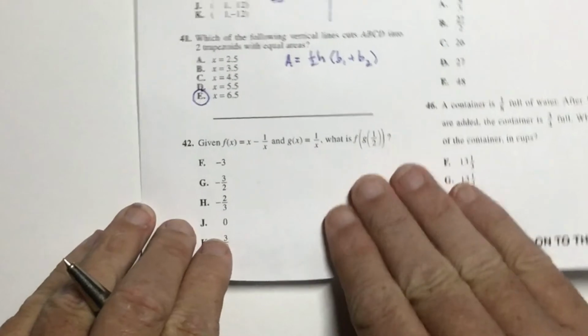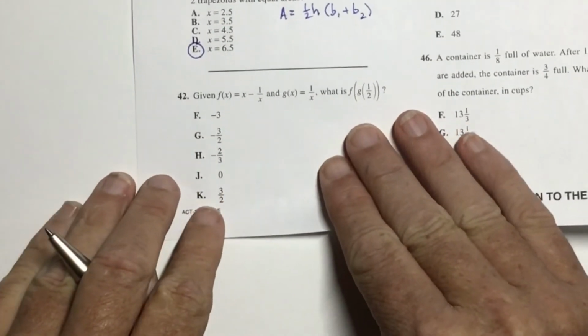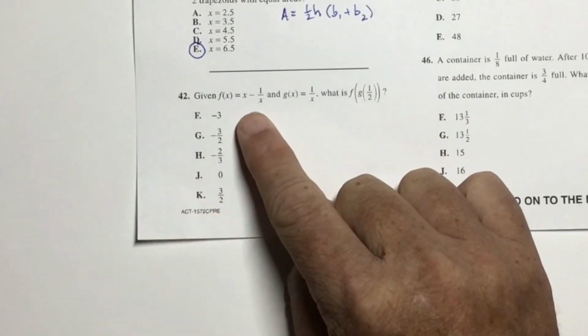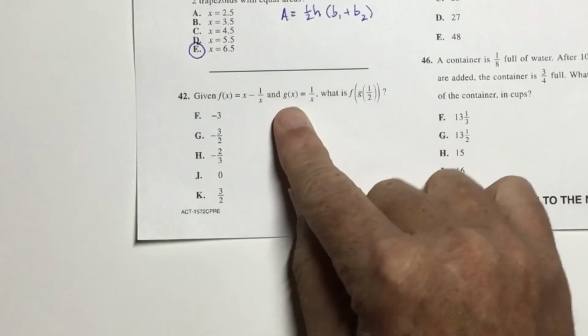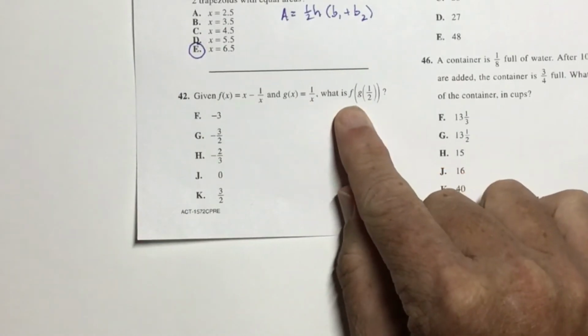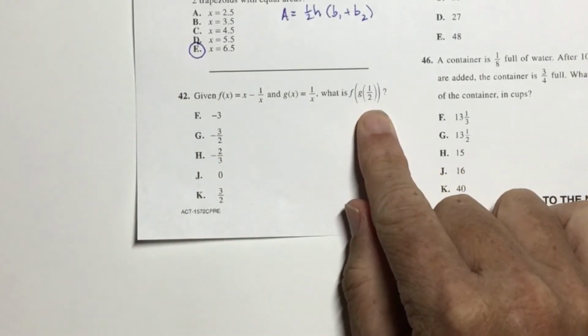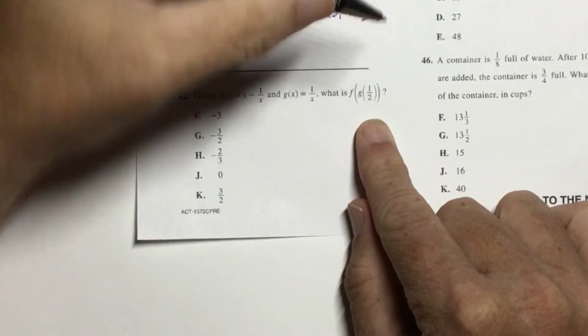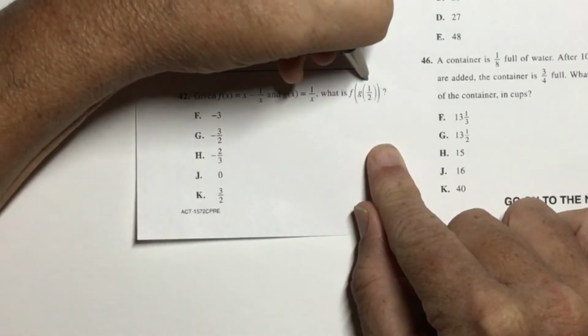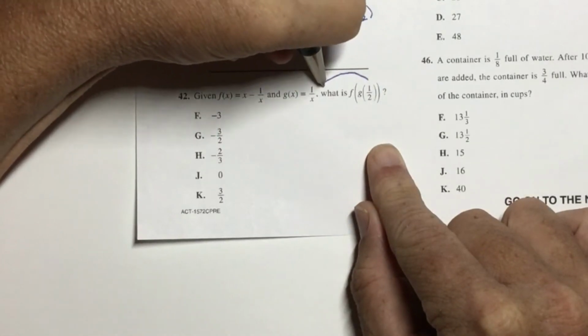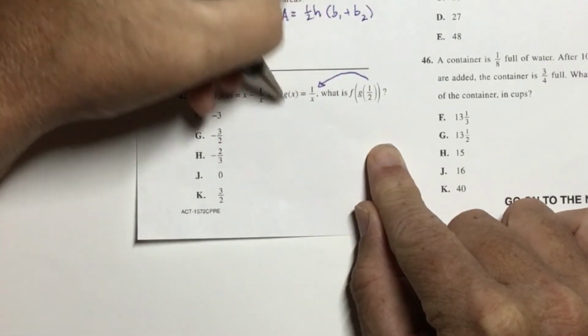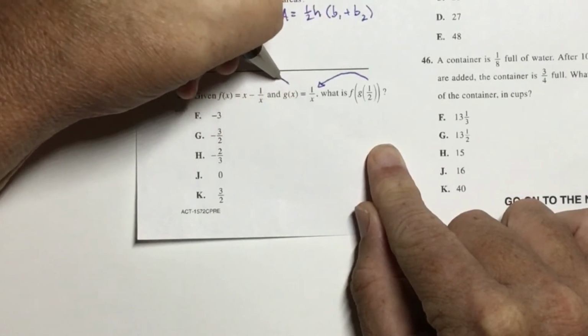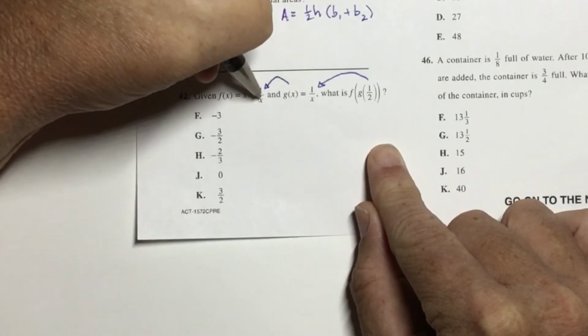All right. Given f equals x minus 1 over x, and g equals 1 over x. What is f of g of 1/2? Okay, I'm going to have to work this from the inside out. So I'll start by taking the 1/2 and plugging it in here into g, and whatever I get for that, I'll then take that and plug it in here into f.